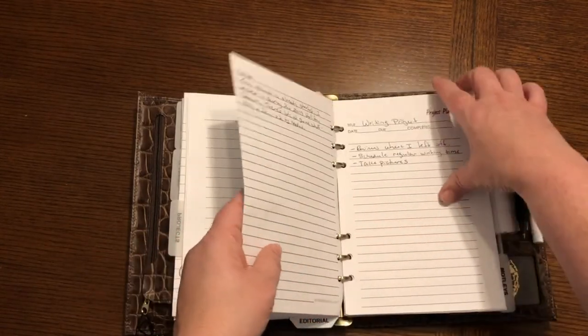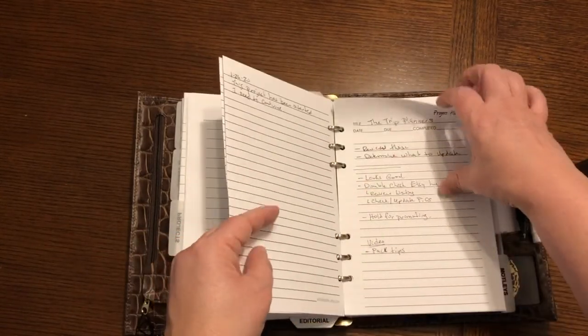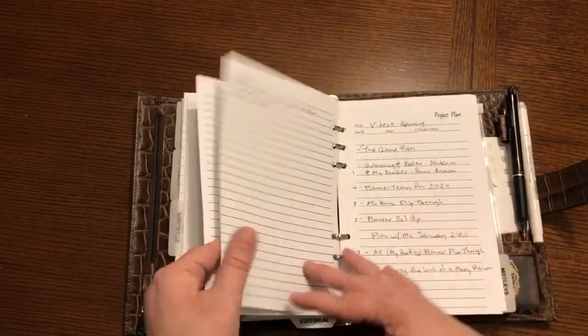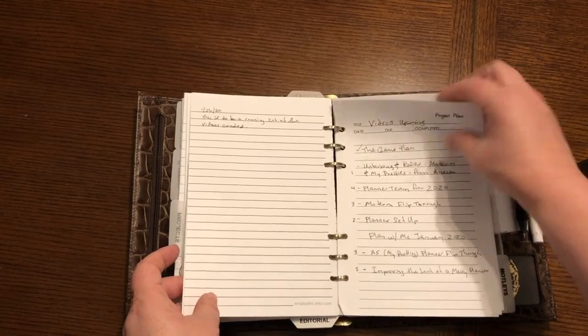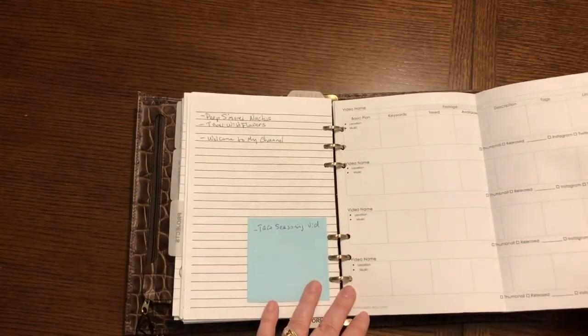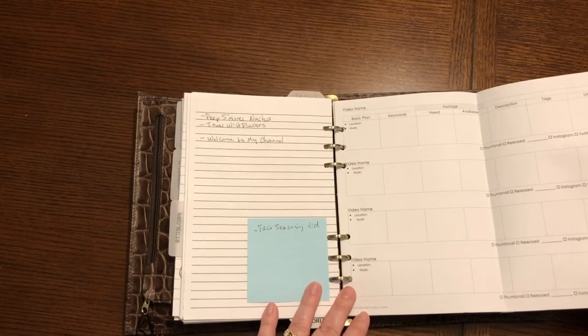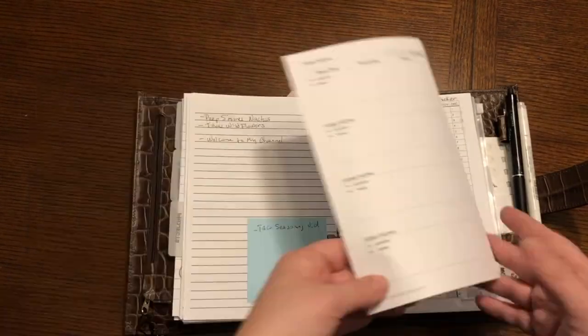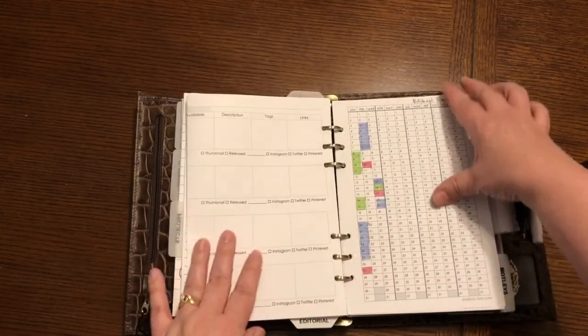So then I went through the project plan pages and I checked off anything that needed to be done with them. I haven't completed any projects yet, but I have gotten several things done. Then I replaced this video planning page. This is a newer format, and I think this one will be a little bit better for me. Then I updated my editorial tracker.